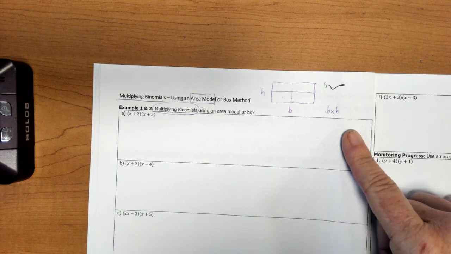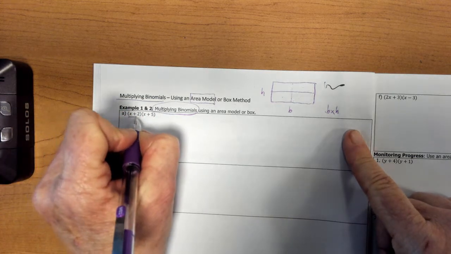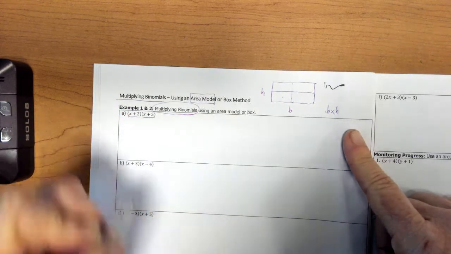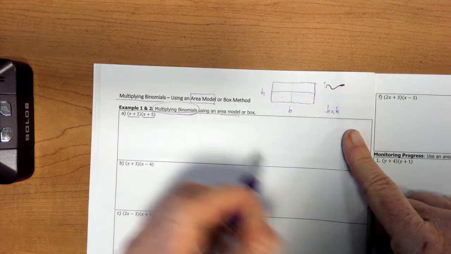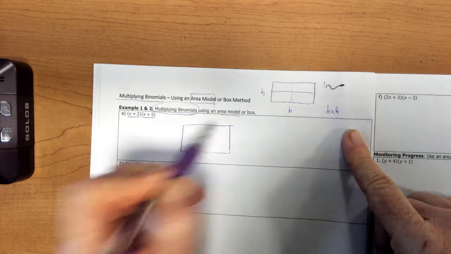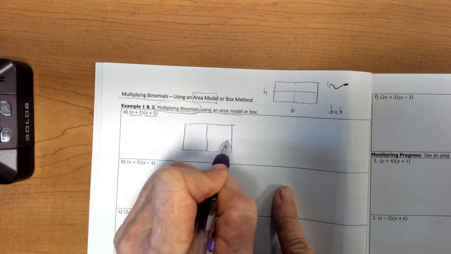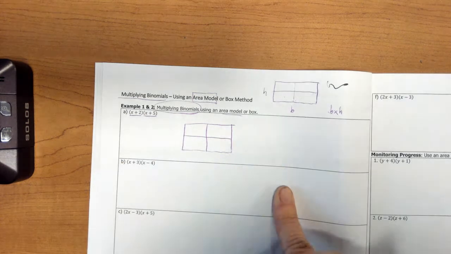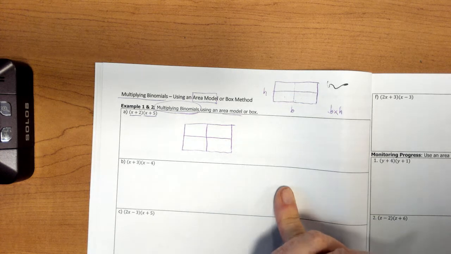So let's get started. I have 2 factors, x plus 2 and x plus 5, and I'm going to multiply those using an area model or box. So the very first thing I do is I draw a box. When I draw the box, I'm going to make 4 boxes within the large box. And now I need to label the outside.